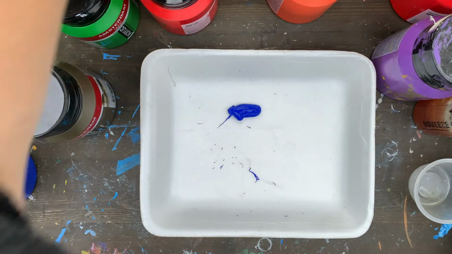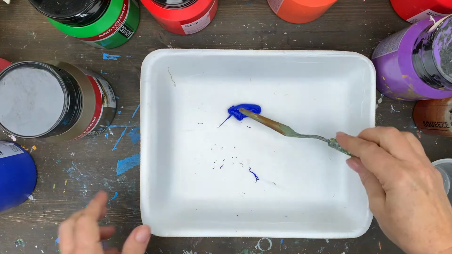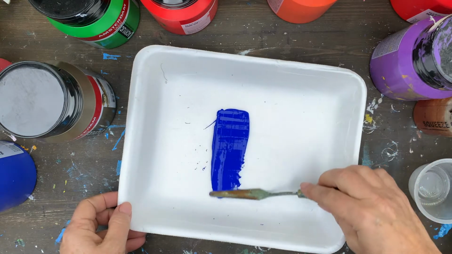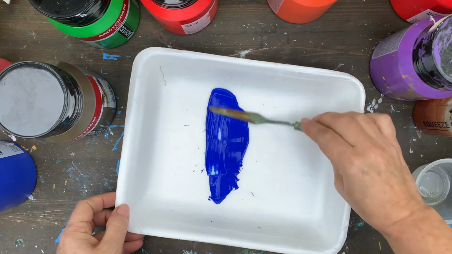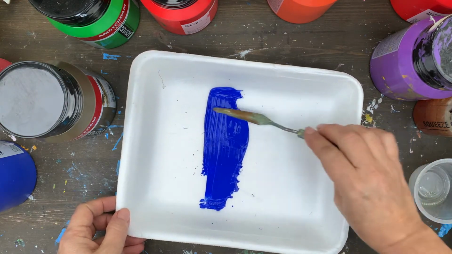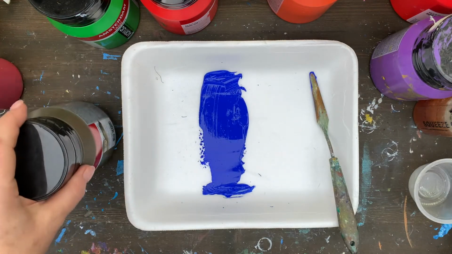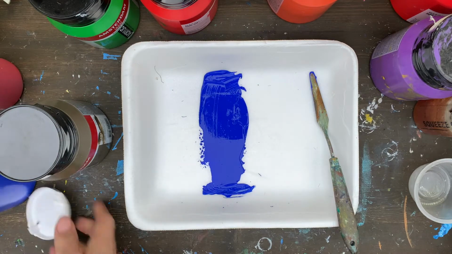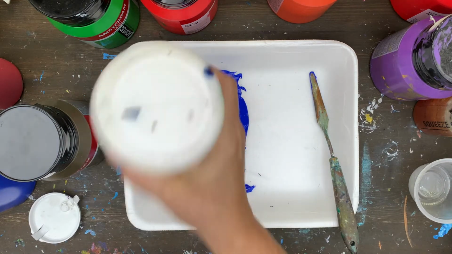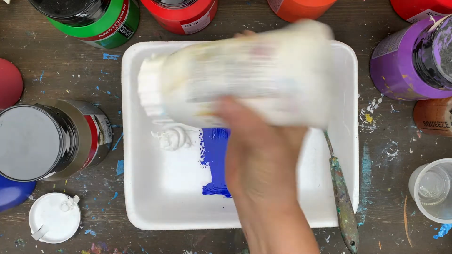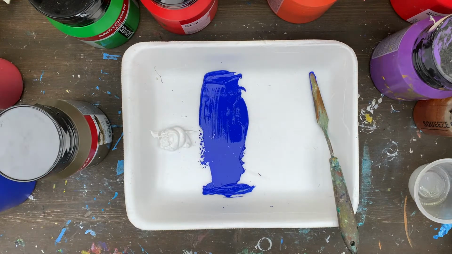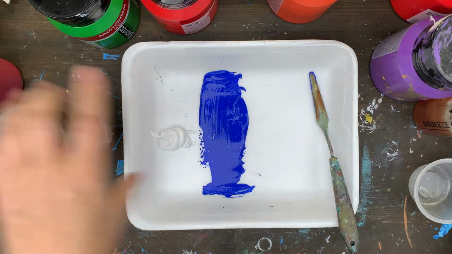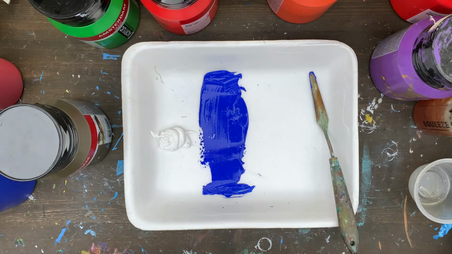And then I'll spread it using my palette knife in the way that we can see. By adding other colors, we will see what will happen. I also like to add a little bit of white to it, because this way we will be able to see better what's going on. White is here.